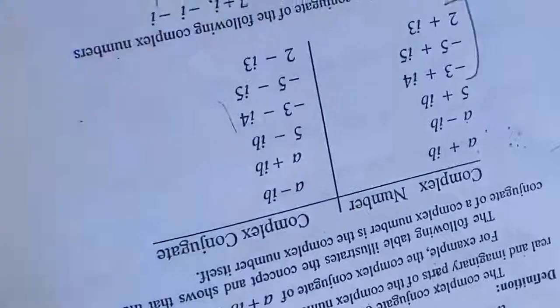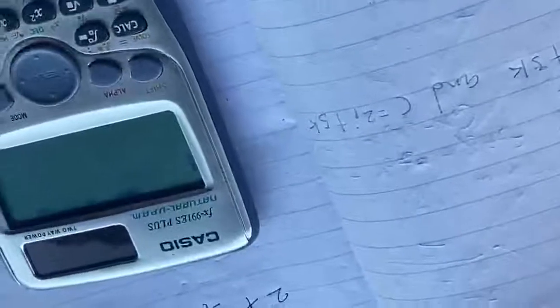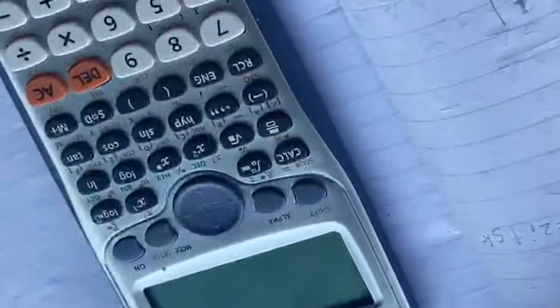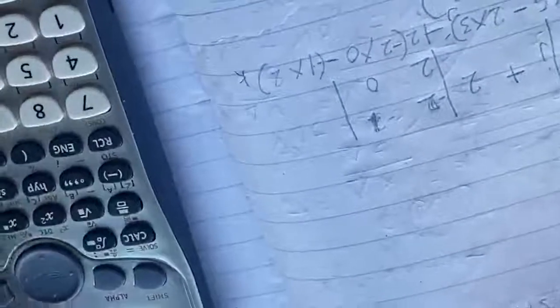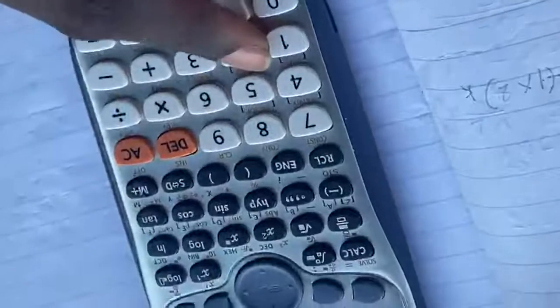So the third one here, which is 2 plus i3. Conjugate form of 2 plus i3. So we turn it to 2 plus 3i. And then we do that. Then click your shift button. Then when you click your shift button, then you click number 2 button. Then when you click the number 2 button, then you click the 2 for the conjugate form.